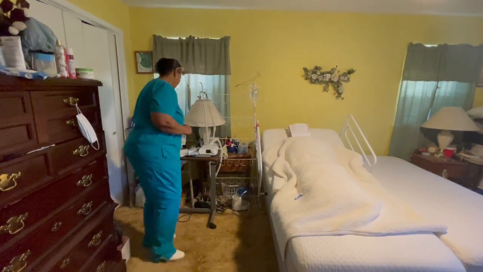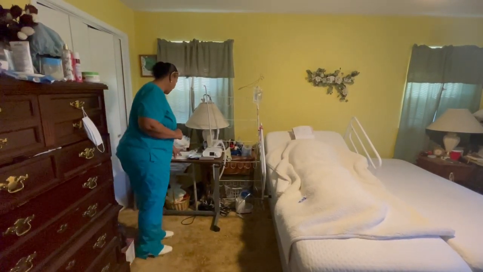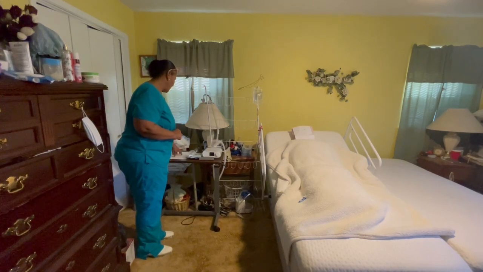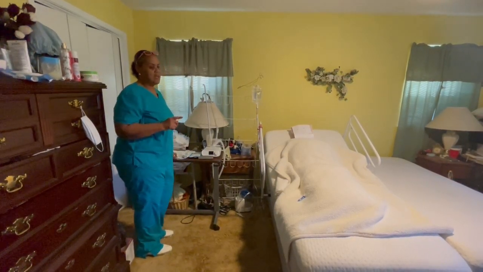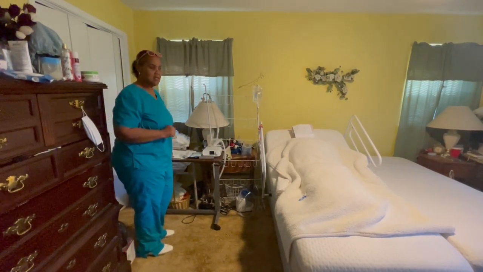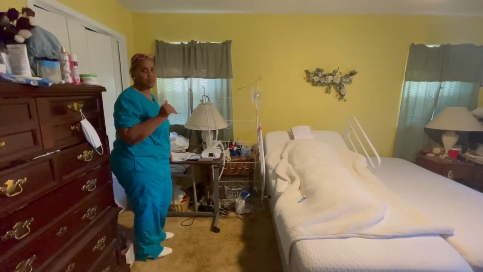So the first thing I'm going to do is go ahead and verify my order, which is Rocephin 1 gram IV daily. It's going to Mr. Shepard. I will go to the Pyxis. Every Pyxis is different in every facility. In my Pyxis, I will put in Mr. Shepard's name. It will come up with his name, his birthday, and his room number.